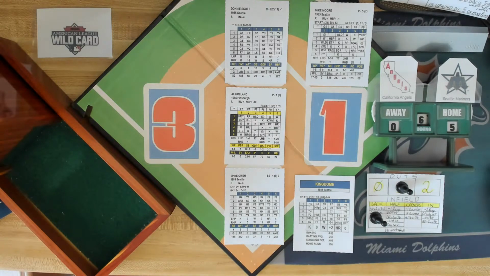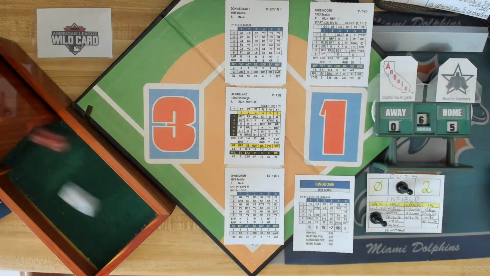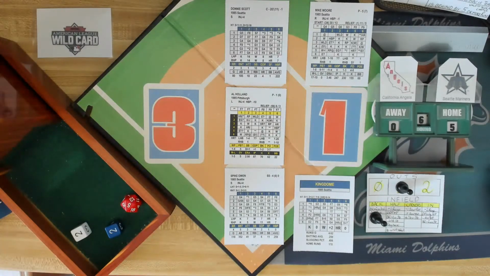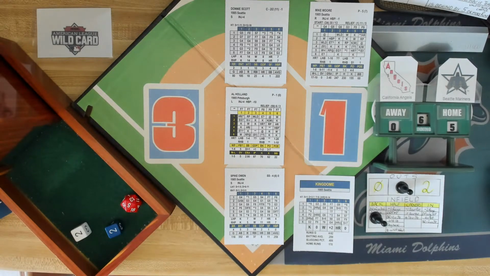I'm no longer rolling. There's no more strat roll. And now the Angels will be playing runners safe when they're up at bat. Holland will pitch 4-1, possible error. Owen will swing 2-2. Ground ball to first. The ball is hit to Carew. His error rating is a 5. That's a 5 error. It's going to be an error on Rod Carew.